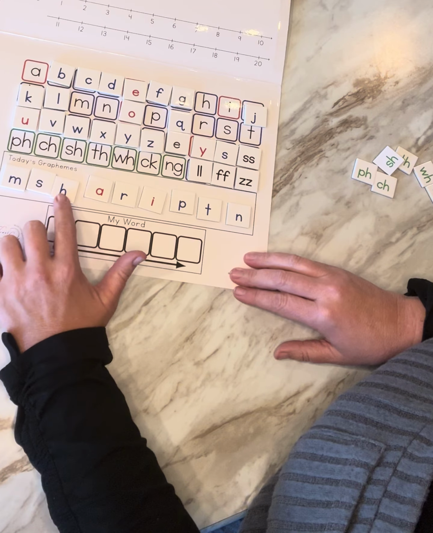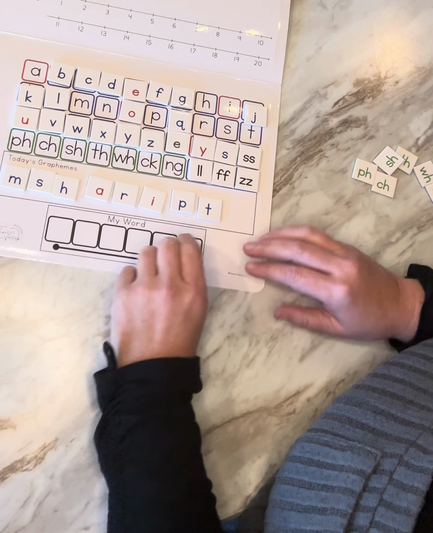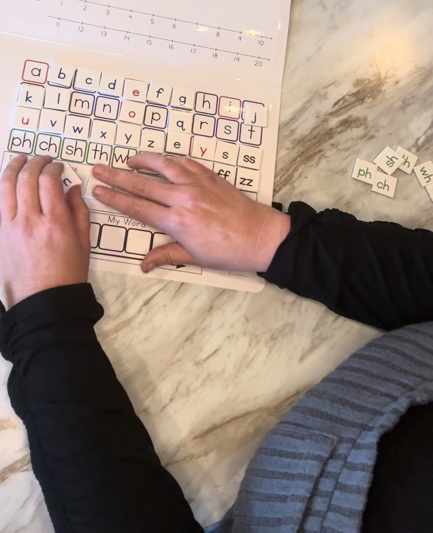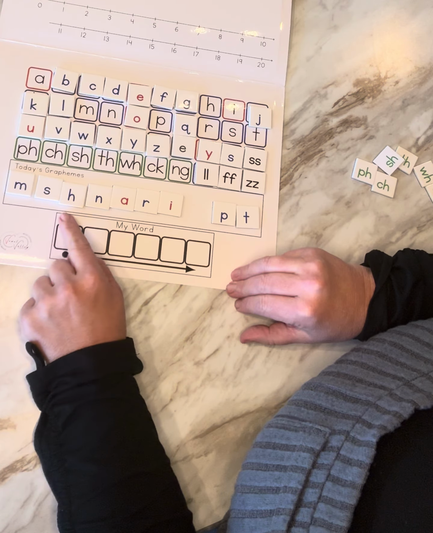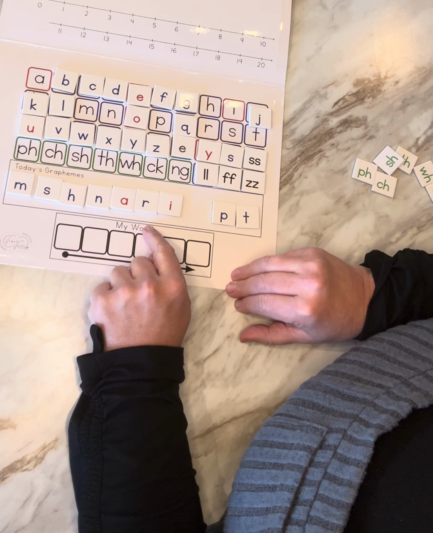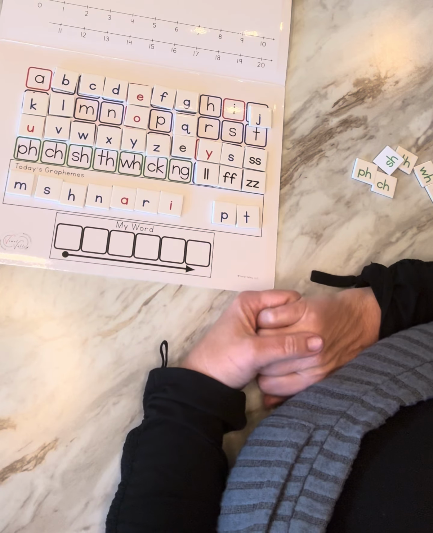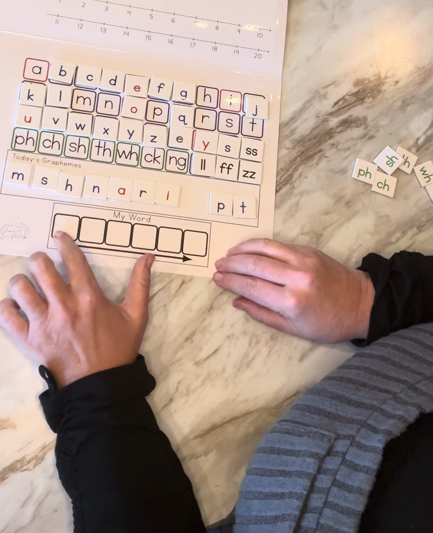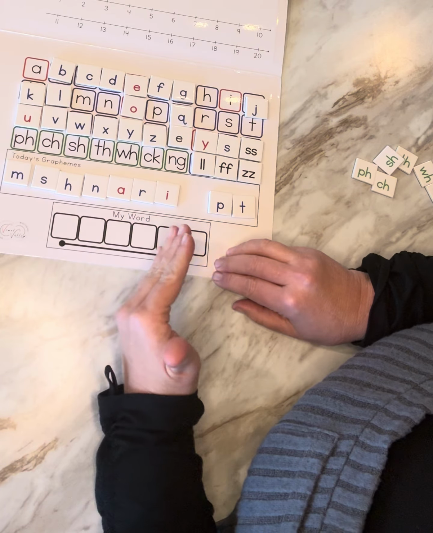The consonants I chose here are continuous consonants, everything except for P and T. All of these are continuous. That means we can say the sound and hold the sound out until we run out of air. These are the best to use for young readers, because then when they're blending them, they can stretch out each sound instead of chopping the sounds.